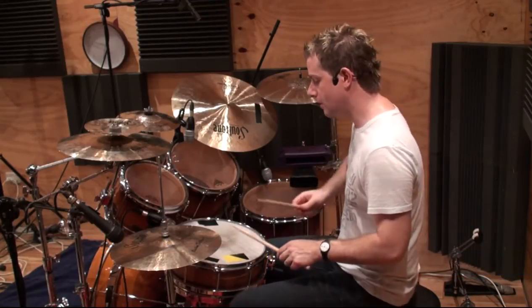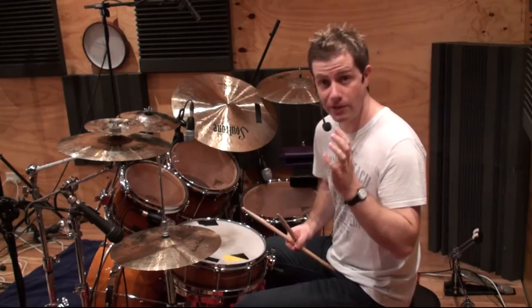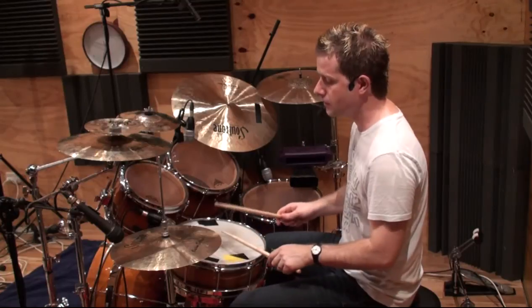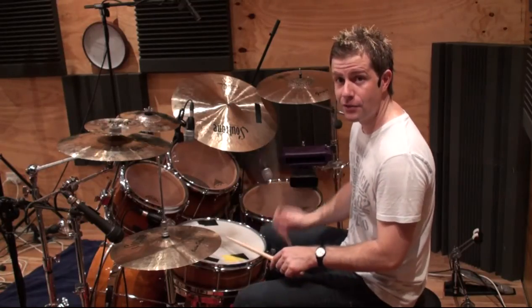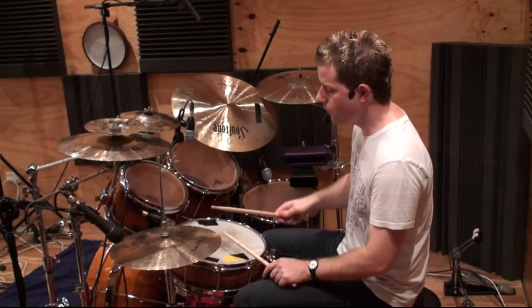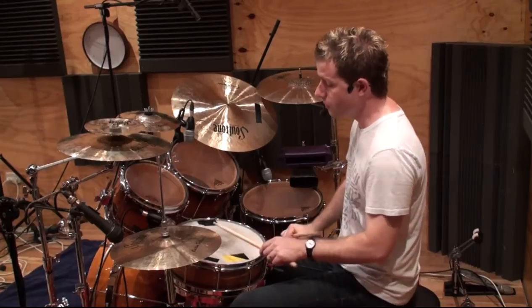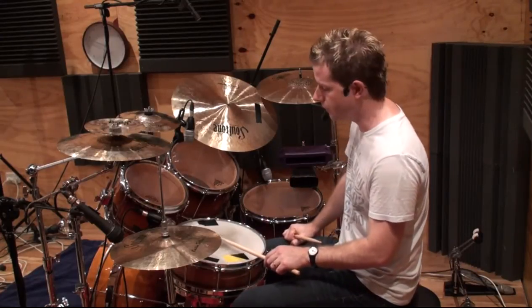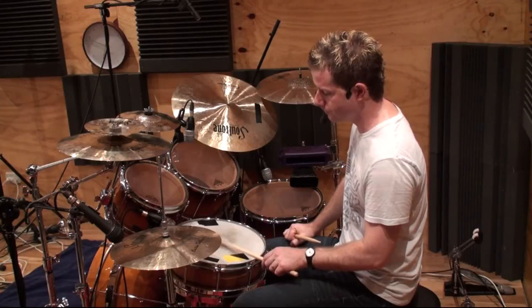In the previous lesson I showed you how to play ghost notes on the second and third 16th note of beats 1 and 3, and that sounded like this. 1 E and 2 and 3 E and 4 and. Once again, ghost notes, if you've just tuned in for the first time, are where you play really, really soft, kind of 2 centimeter strokes and try and hit right in the center.